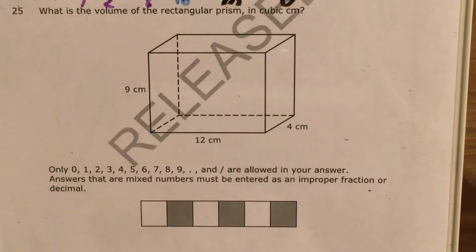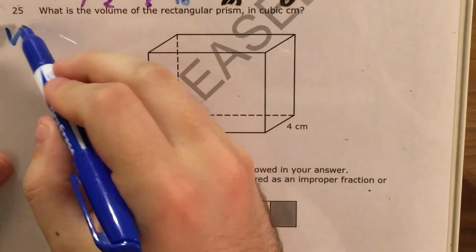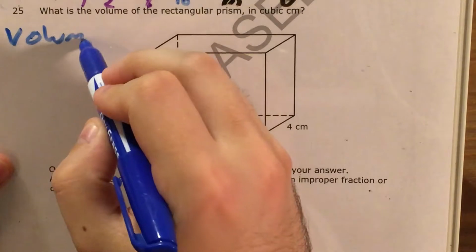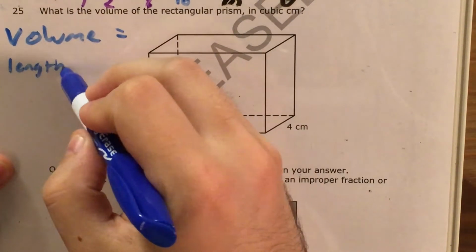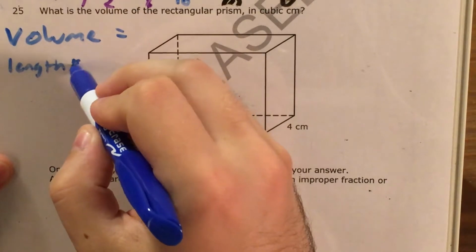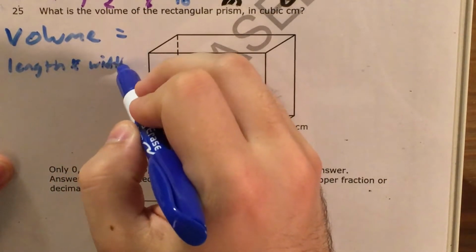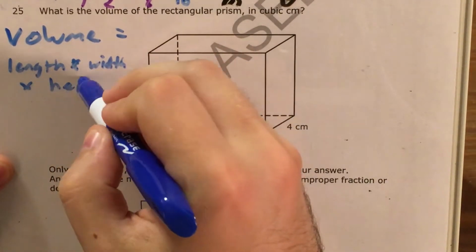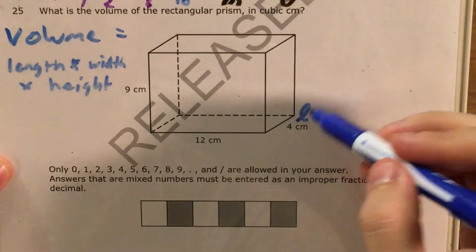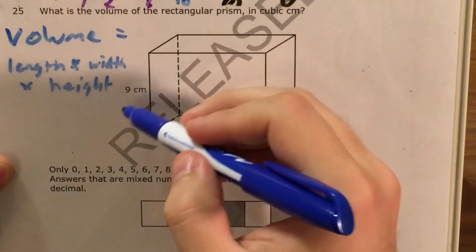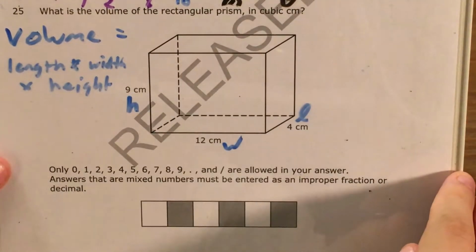Alright, so the biggest thing that I need to remember in order to finish this question is that my volume is going to be equal to my length times width times height. So here's my length, here's my width, here's my height.